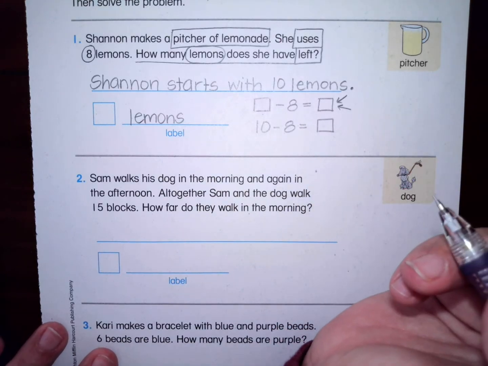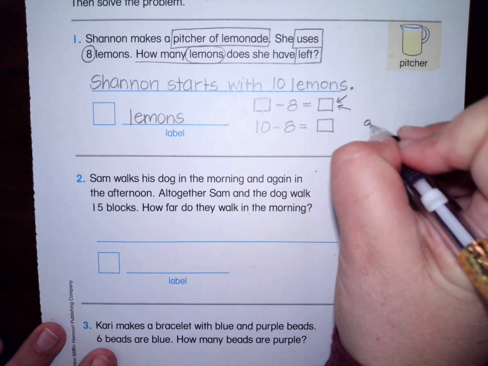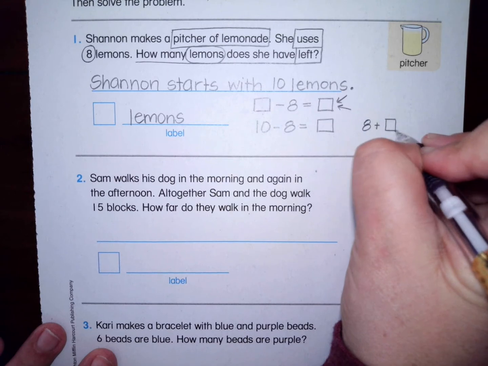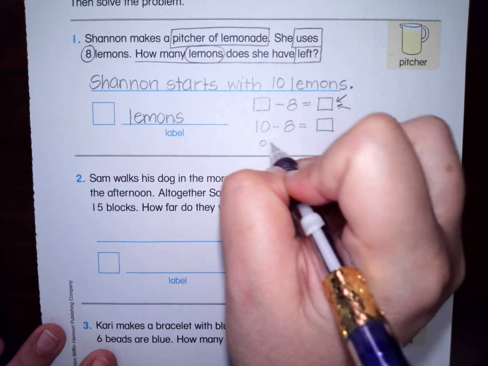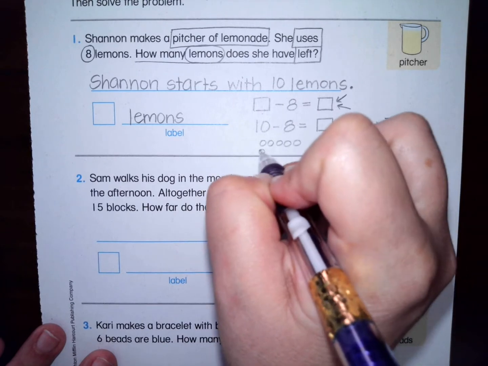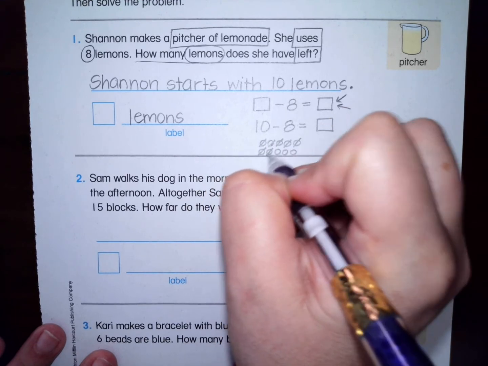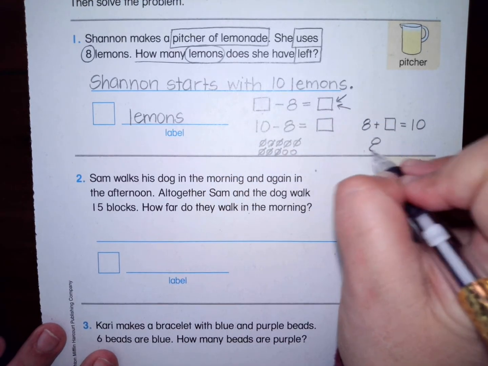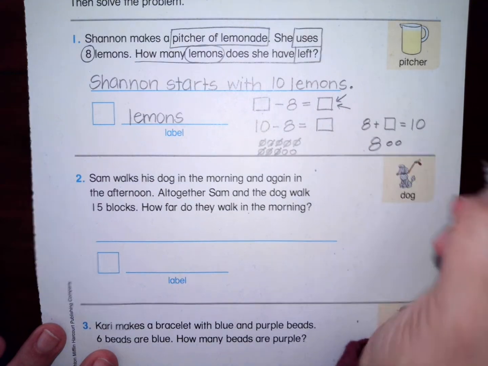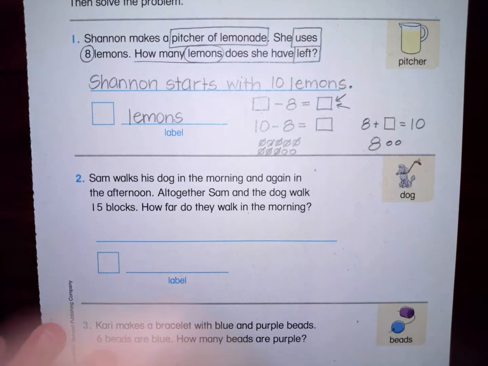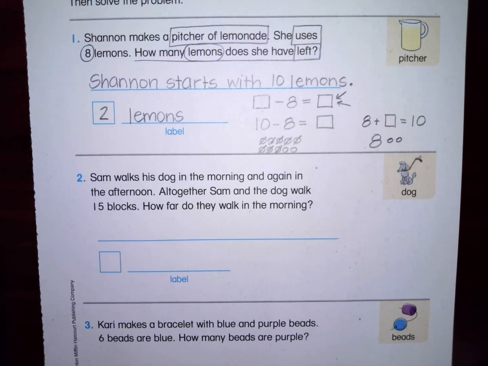So now you can go ahead and solve this problem. If you wanted to, you could turn it into an adding up problem that looks like this. Either way, when you solve it, you are going to get 2. So 2 lemons is how many Shannon had left.